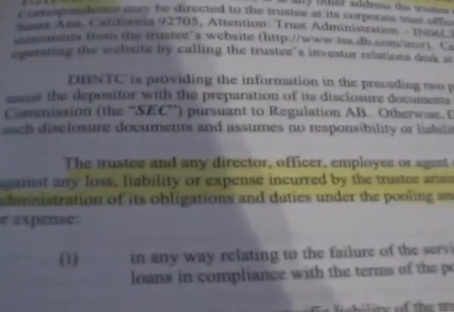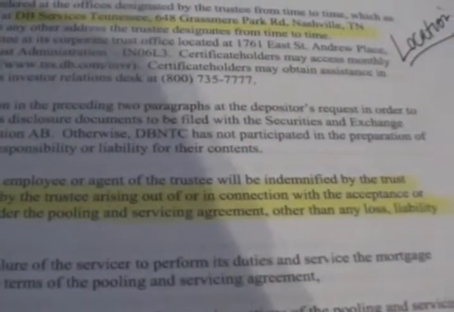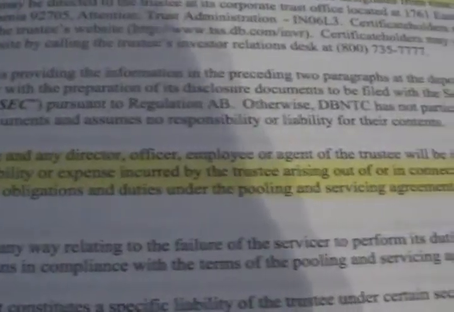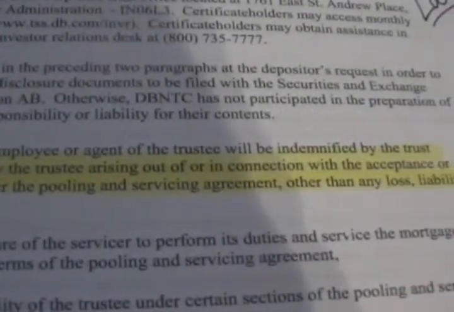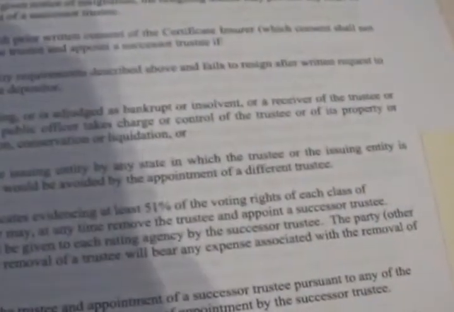And here is pretty much the trustee and any director, officer, employee or agent of the trustee will be indemnified by the trust against any loss, liability, or expense incurred by the trustee arising out of or in connection with the acceptance or administration of its obligations and duties under the pooling and servicing agreement, other than loss, liability, or expense. So pretty much they're protecting. They're being paid. IndyMac servicer is being paid to be protected. And there you have it.